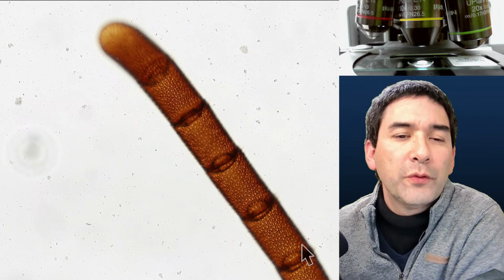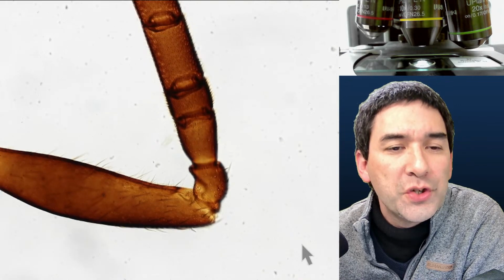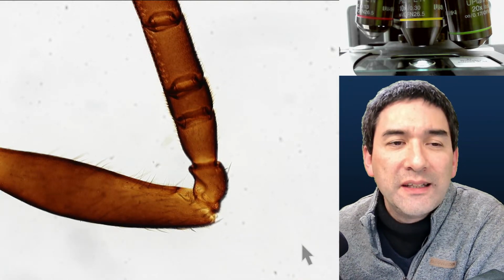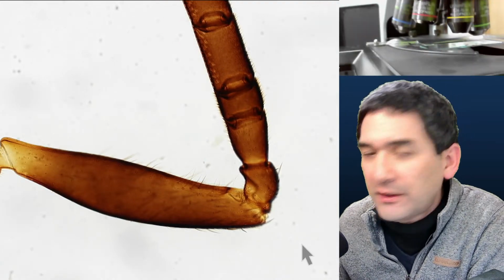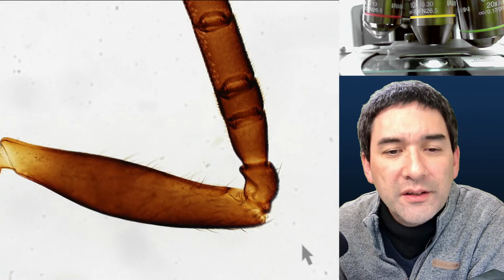And also, of course, here, what we see, very typical of arthropods, arthropods means they have jointed legs. And of course, even though we're looking at an antenna here, we see that there are different segments that are basically jointed. Okay.